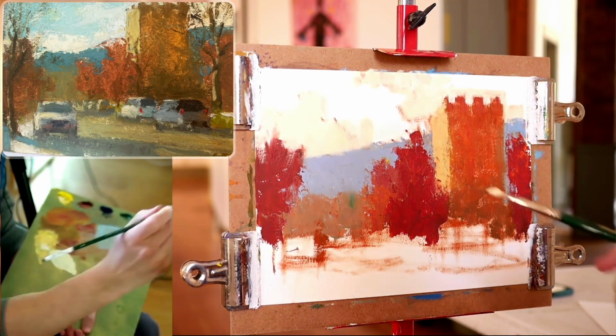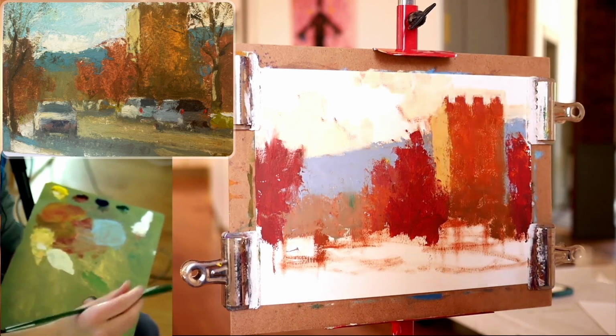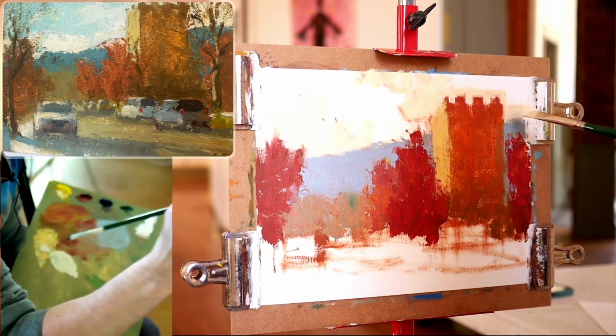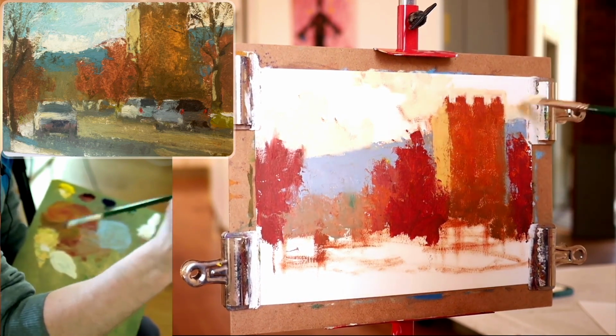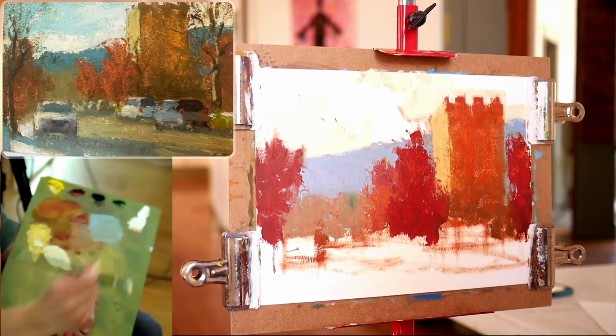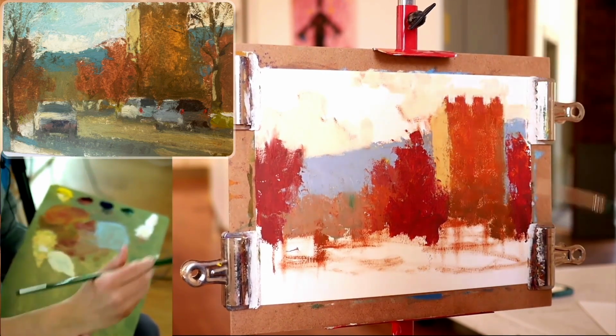I'll do sound effects just to make it fun. Right, that's too much blue there, so we just mix up some more paint. Just paint over it, dull it down. I want some blue to be there, so I don't want to obliterate it, but I don't want it to stick out, right?